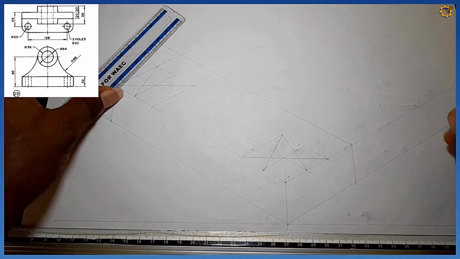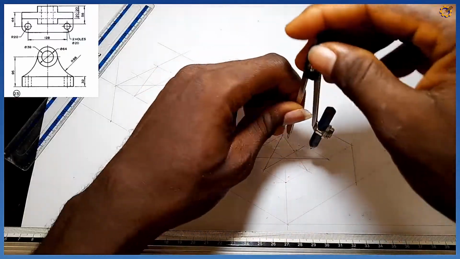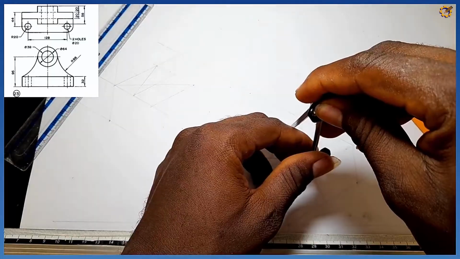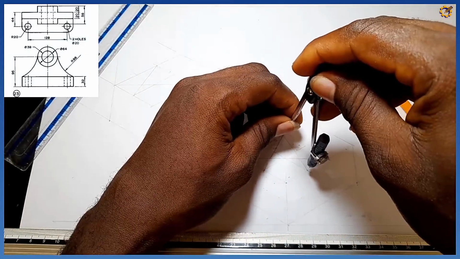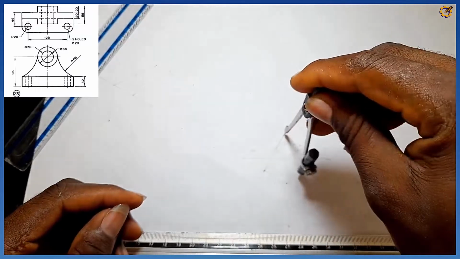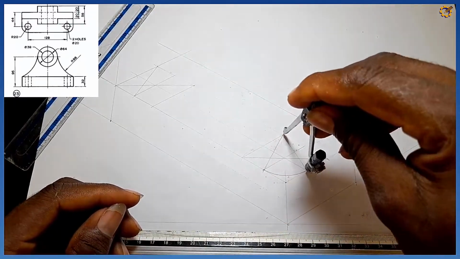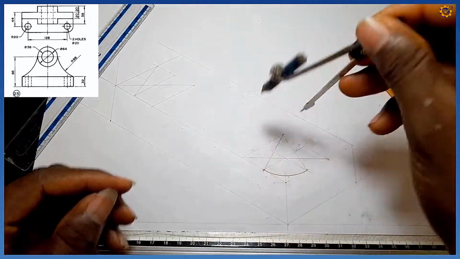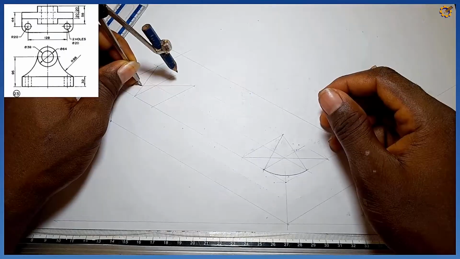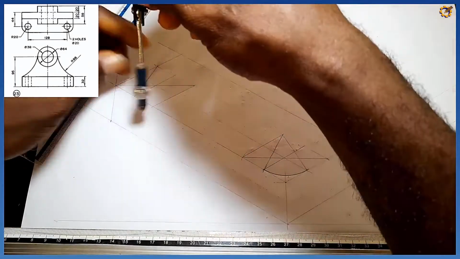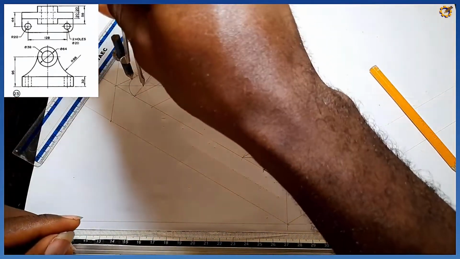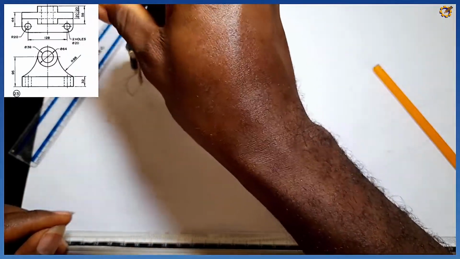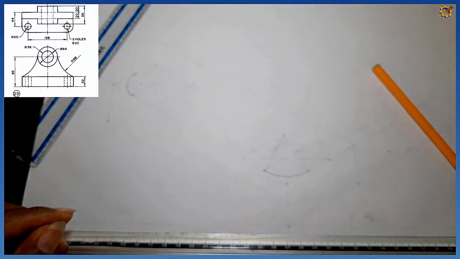Now first of all, this area: placing my compass here, extending it down here, I'm going to draw this out like this. I'm going to make it thick once and for all. That's it right there. Then coming right here, placing my compass here, from here I'm going to draw this. That's that area right there.